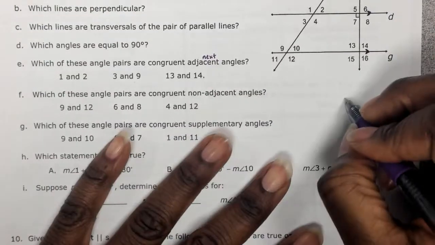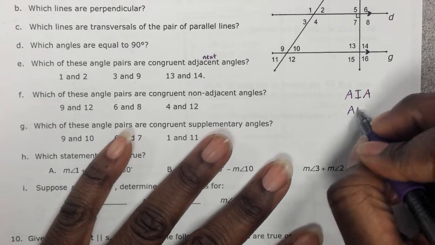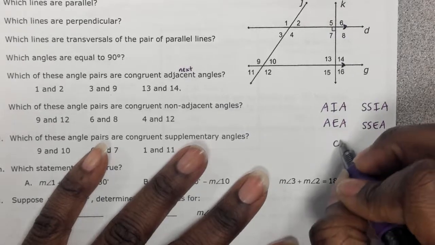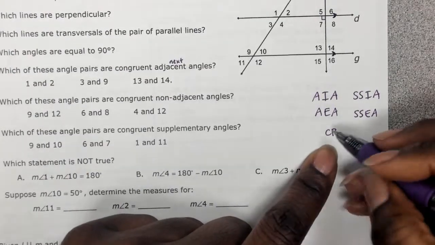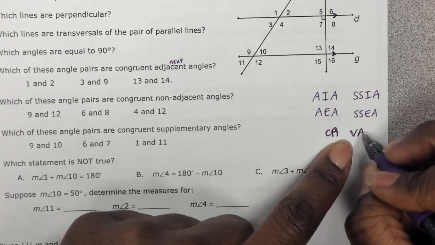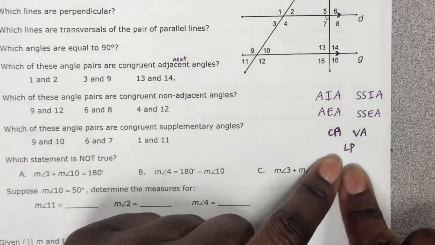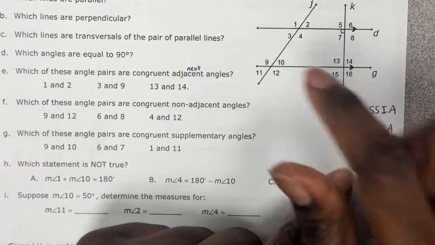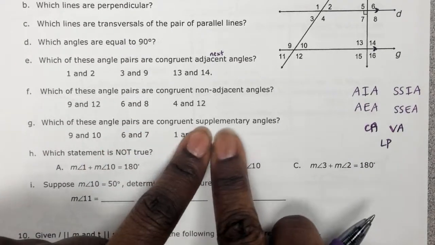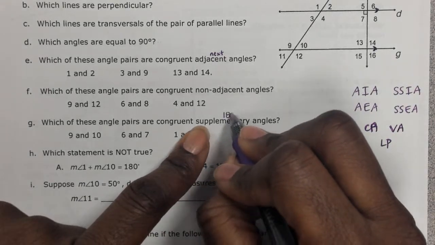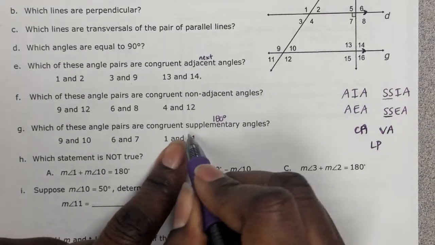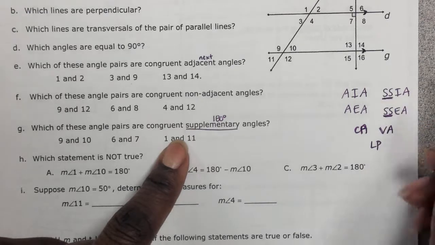And for this, you have to be thinking of AIA, AEA, SSIA, and SSEA. And then also CA, corresponding angles, then there's VA, vertical angles, then there's LP, linear pair. So all of these, that's what you need to be thinking of when you look at this. All right. Which of these angles are congruent supplementary? What does supplementary mean? Supplementary means it equals 180. And the supplementary ones are the SS, SS.